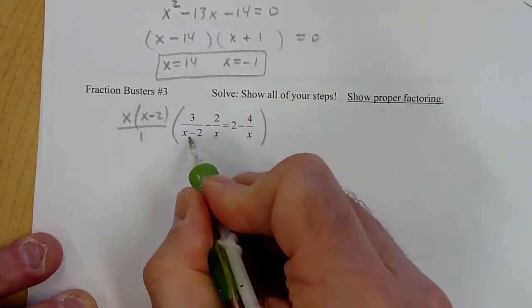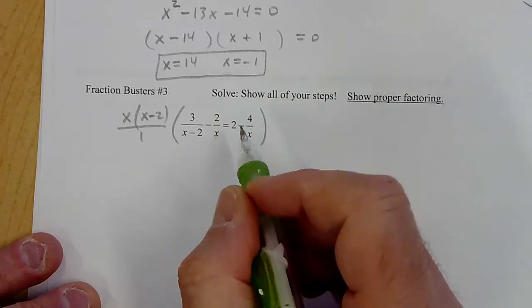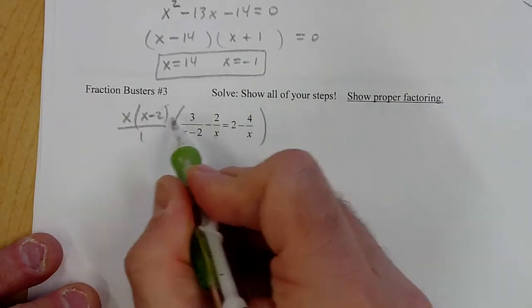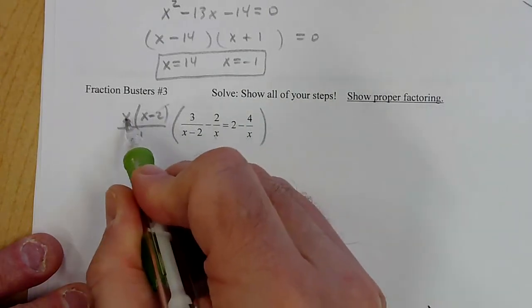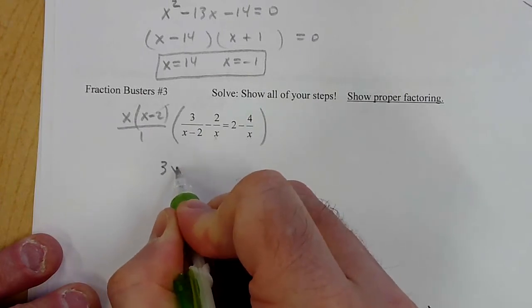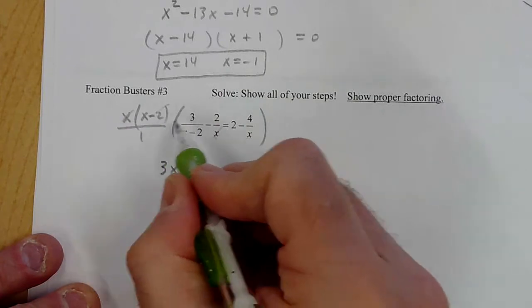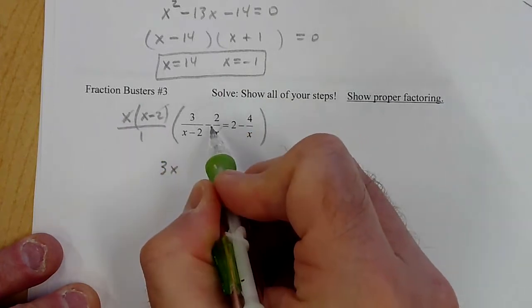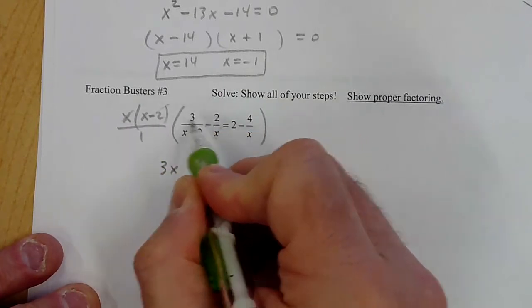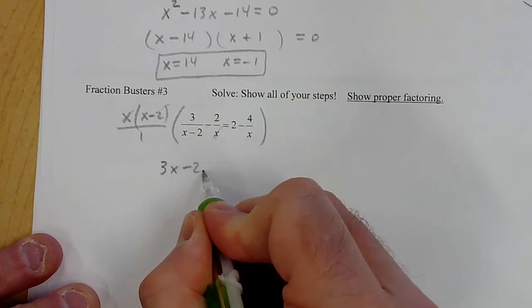All right, common denominator, those two multiplied together. Here we go. First term, the x minus 2's cancel, and I'm left with that 3 and that x, giving me 3x. Next term, the x's cancel, and I'm left with this 2 and this x minus 2, and it's actually negative 2. So negative 2 I'm going to distribute to save a step here.